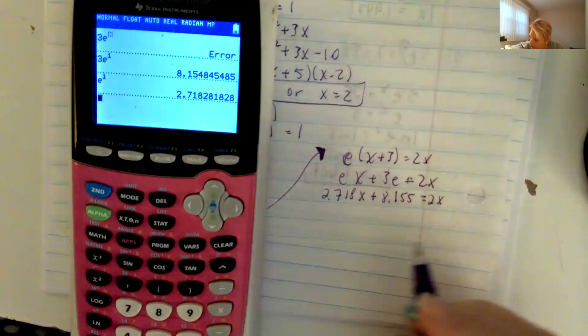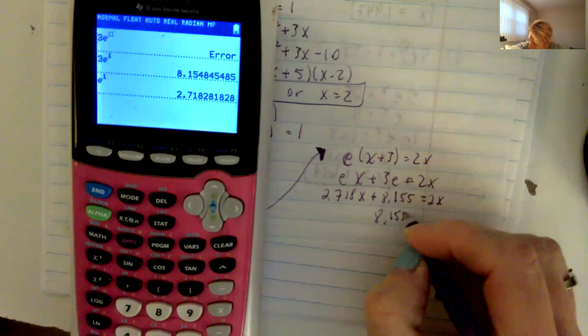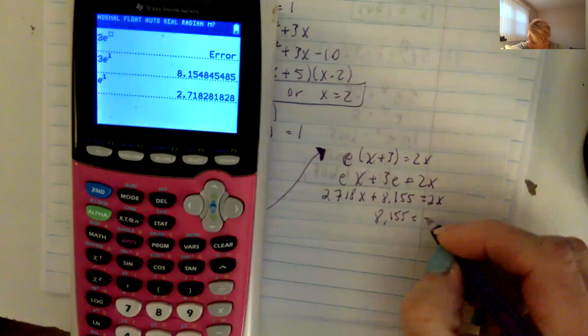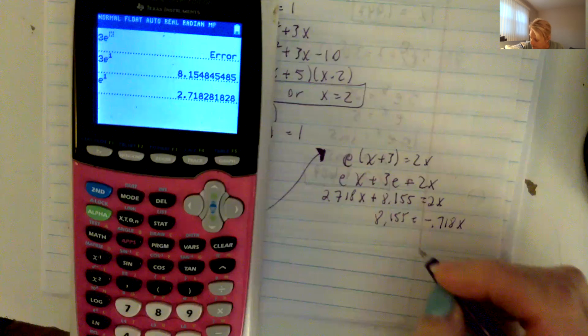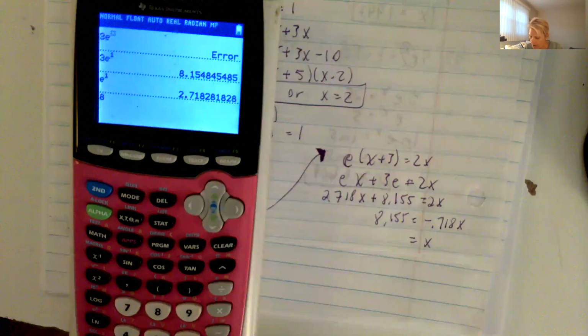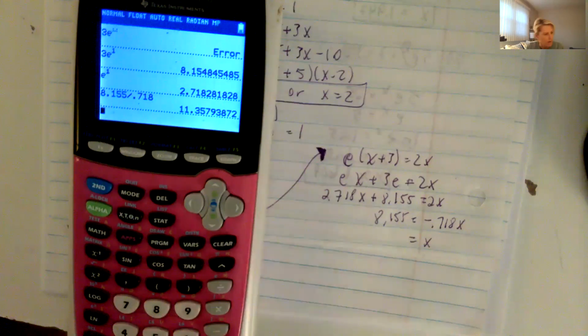Okay, so 8.155, if we subtract 2.718x from both sides, we get a negative 0.718x. And then we divide 8.155 by negative 0.718.